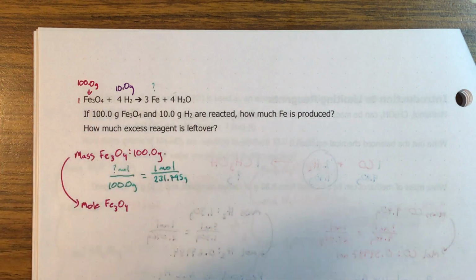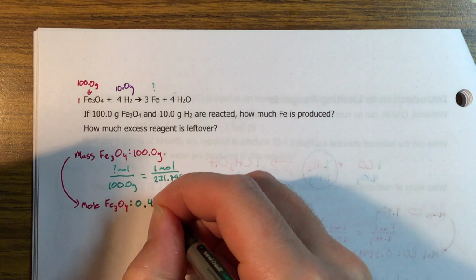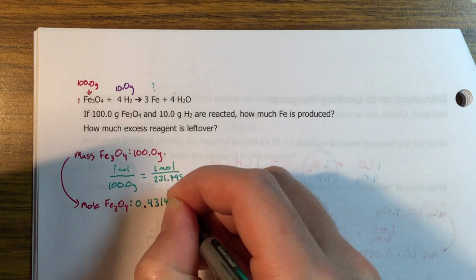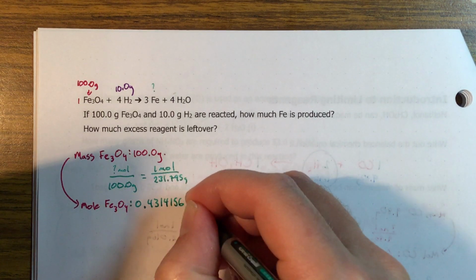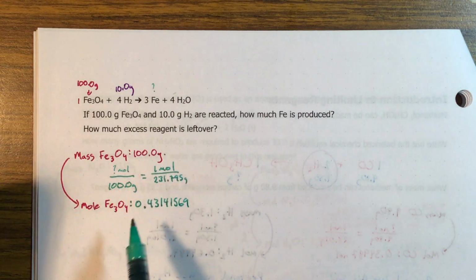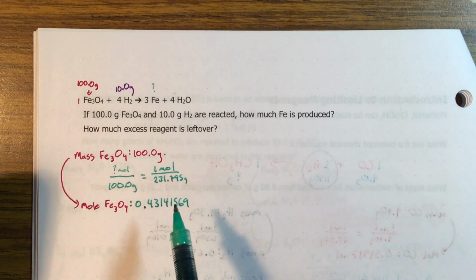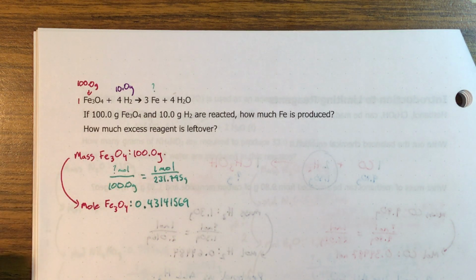Right, write out my conversion. Barely looks like 100 decimal zero, but it is. 100 divided by my molar mass. And we get 0.043141569. I wrote down the whole thing. This guy is 4 sig figs, so we should carry 5 sig figs at least. 1, 2, 3, 4, 5. I just wrote down a couple more. All right, so that's the Fe3O4.